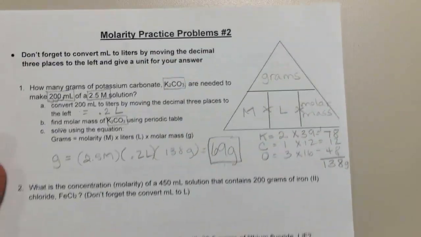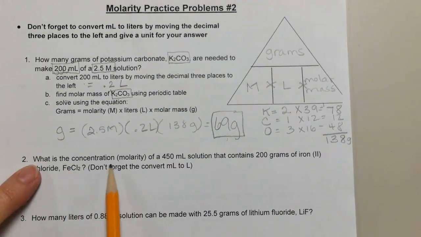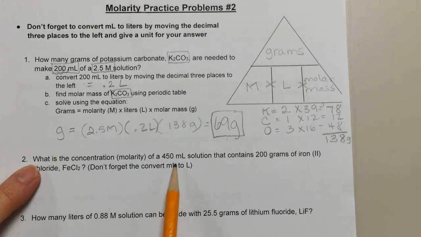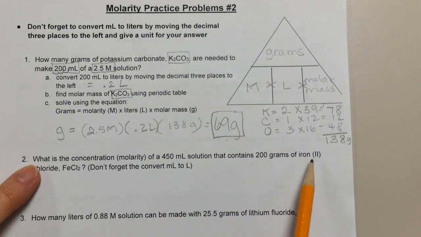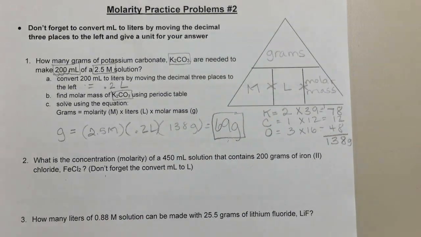Now, what if I want to solve for molarity? It's the same as last time. What is the concentration, which we know is molarity, of a 450 mL solution that contains 200 grams of iron 2 chloride? And I remind you here, don't forget to convert milliliters to liters. So you'll want to do that first, but let's look at that.